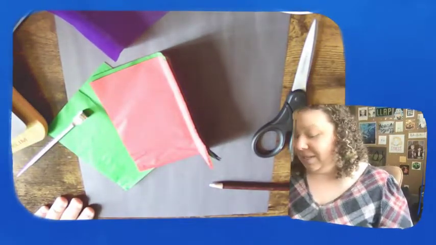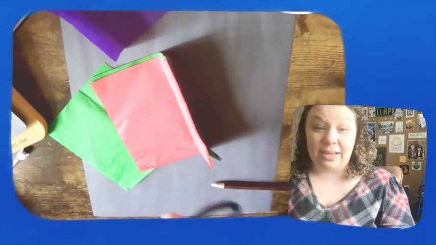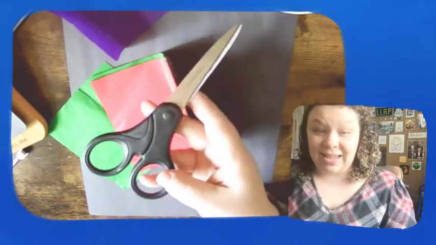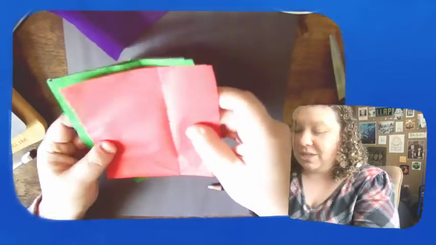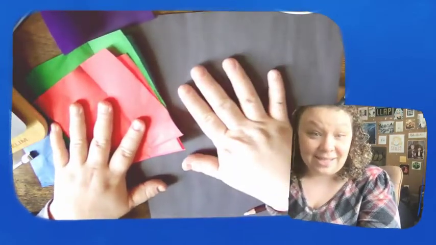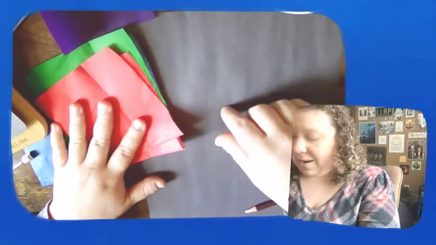What you're going to need for this is a pair of scissors like this, or smaller ones if you have them. You'll need some tissue paper and a black piece of construction paper. Now, the reason we're going to use tissue paper is because light goes through it very easily.